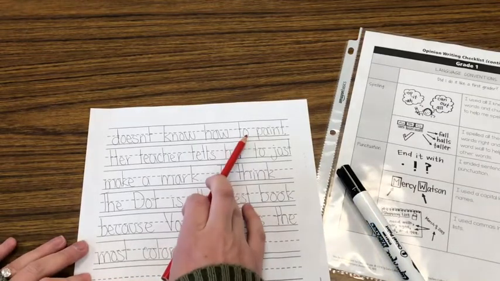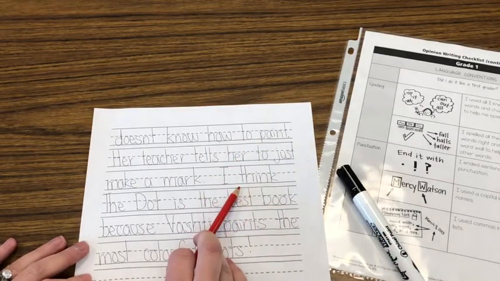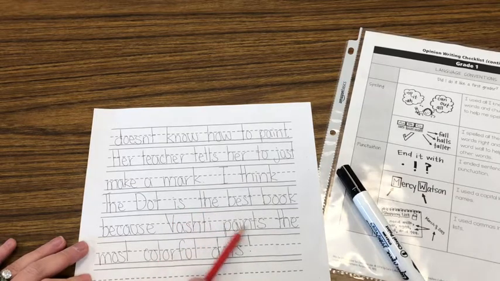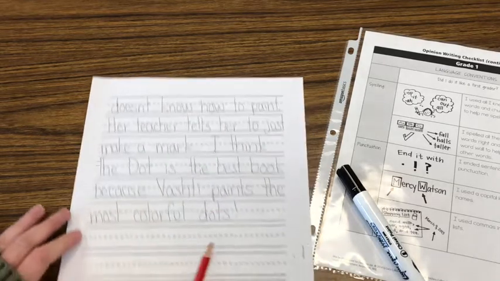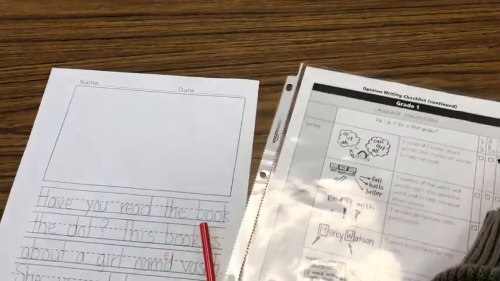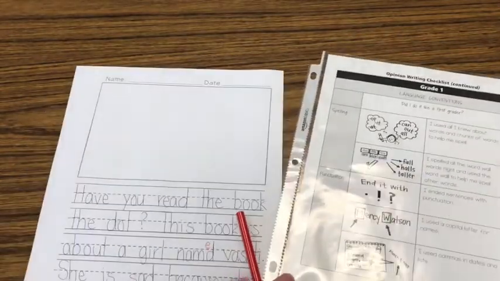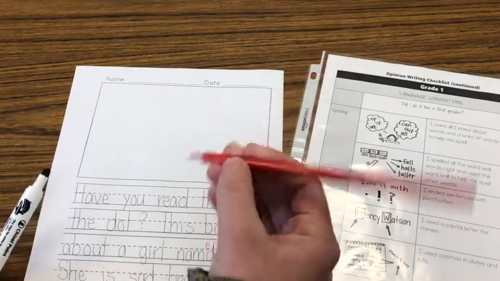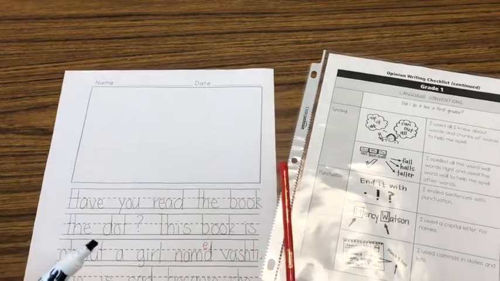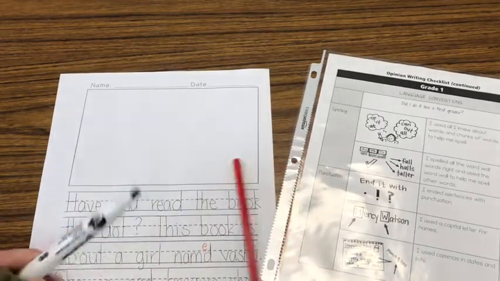I have two. I have is and the. Looks like all of my snap words are spelled right. So I'm gonna choose yes. If you have a snap word that you didn't spell right, you would just use your colored pen or pencil and just cross it out and write the right spelling on top. All right, let's move on.